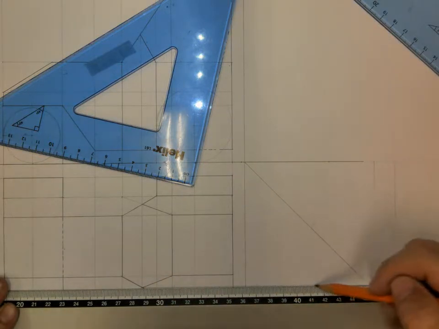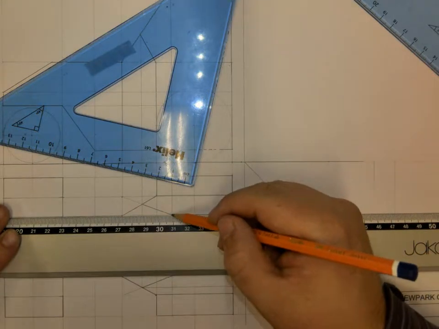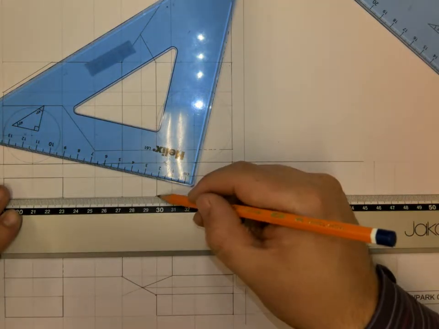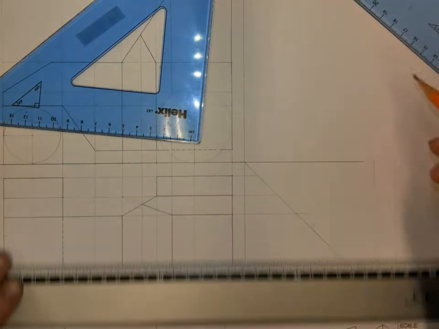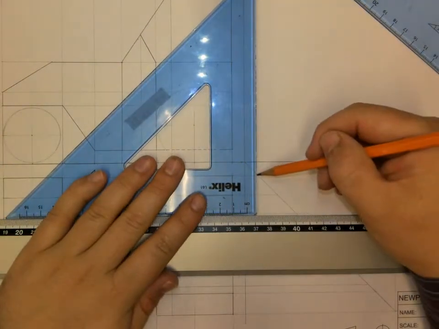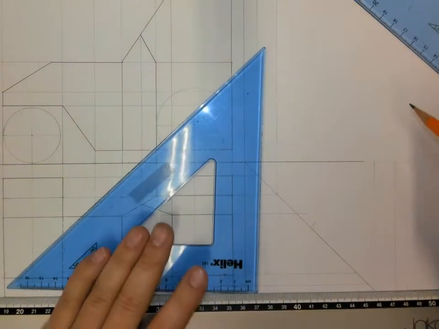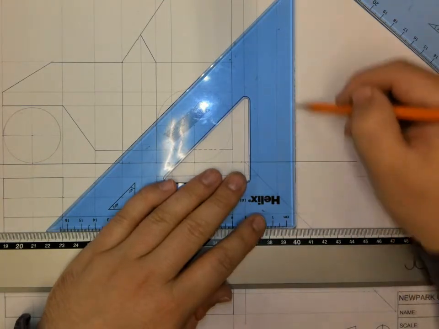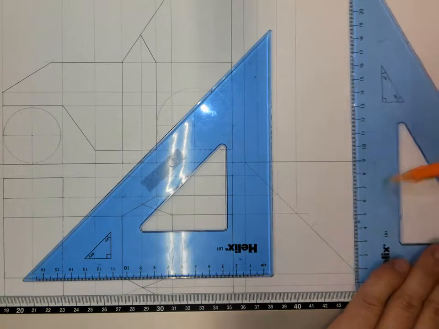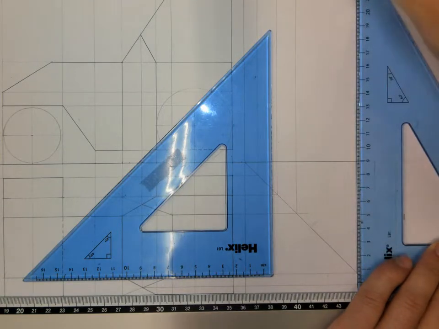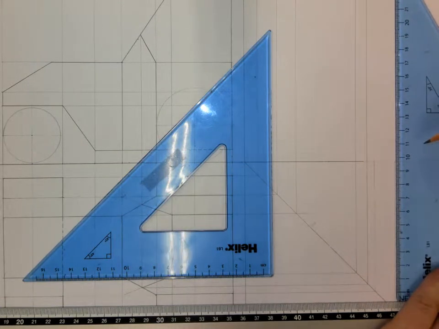Now, if you have a point in two views, it can always be found in a third. Okay, so remember that. If you have a point in two views, it can always be found in a third. So we've got to bring the points up from our 45 degree line. I'm just bringing them up. And then I'll need you to bring all the heights over from elevation, because the heights will remain the same in elevation and end elevation.